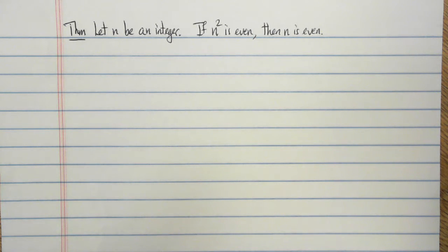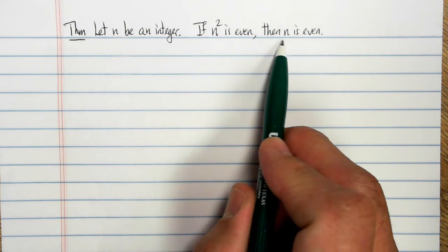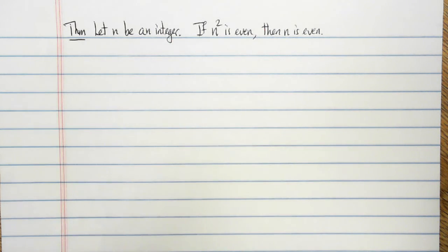Okay, for this review problem, we're going to prove that if n squared is even and n is an integer, then n is also even. The proof of this one will be done by contrapositive.